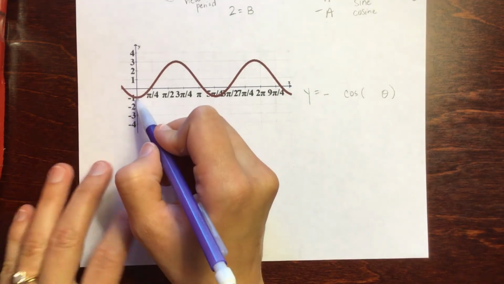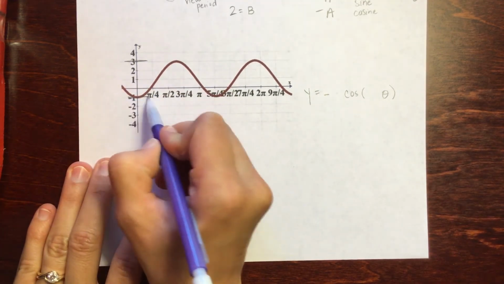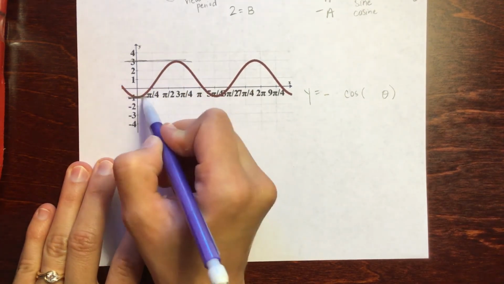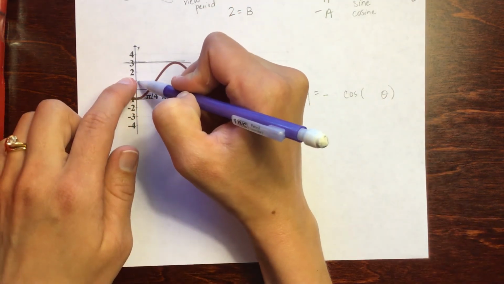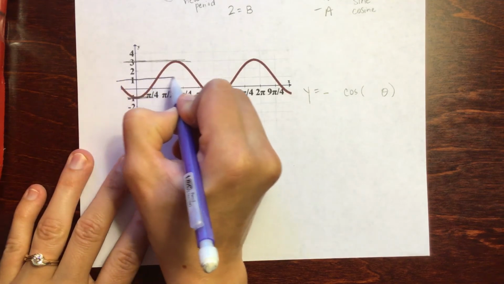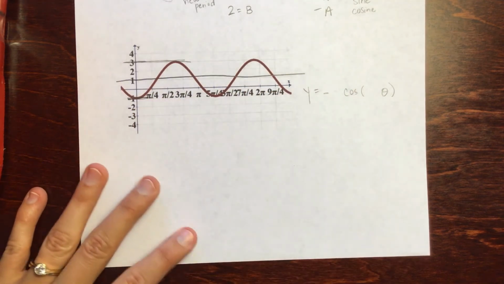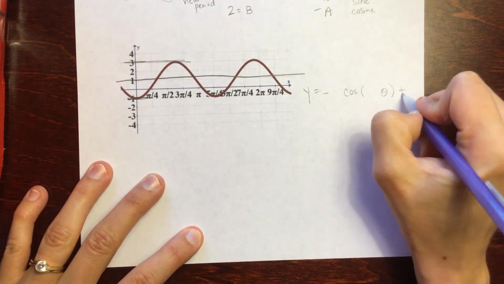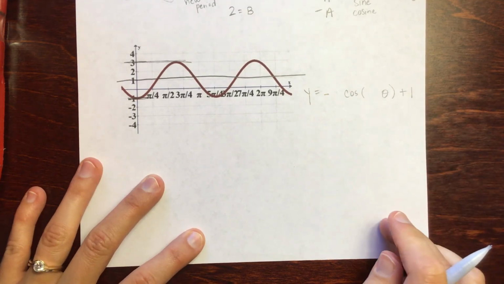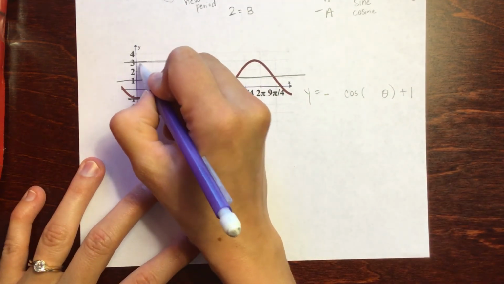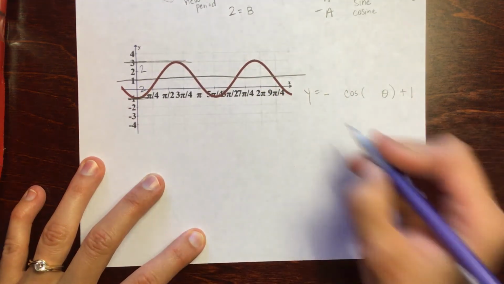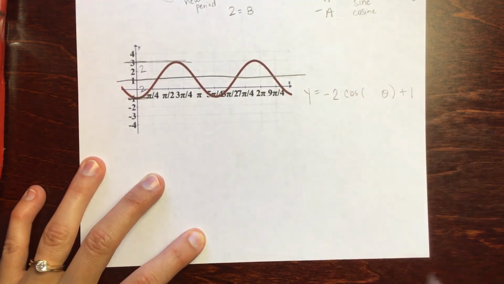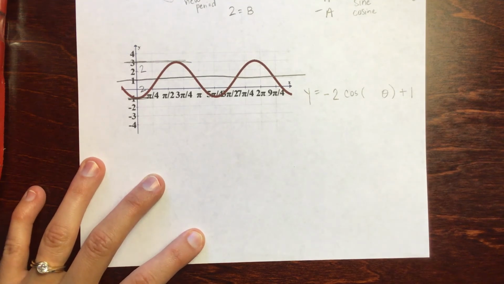Okay, we're at -1 all the way up to 3 is my peak here. So what's halfway between -1 and 3? So if I go 1, 2, all right, so right here is the very center of my graph. That is at +1. And from 1, I had to go up 2 to get to my peak, or go down 2 to get to the bottom part of my wave. So 2 is my amplitude.